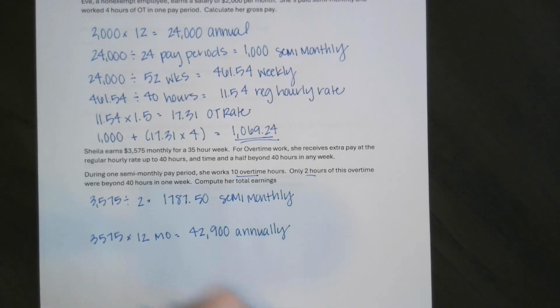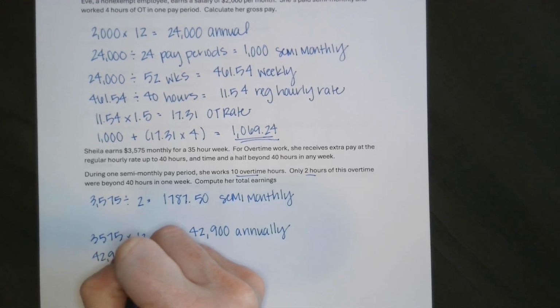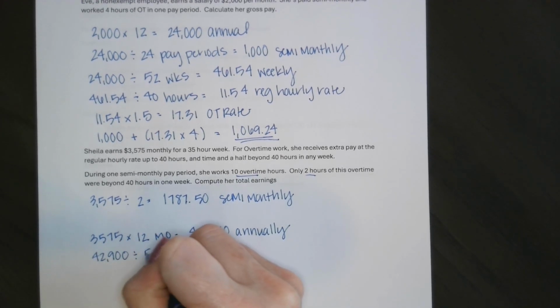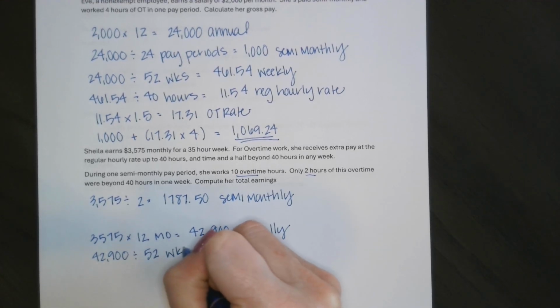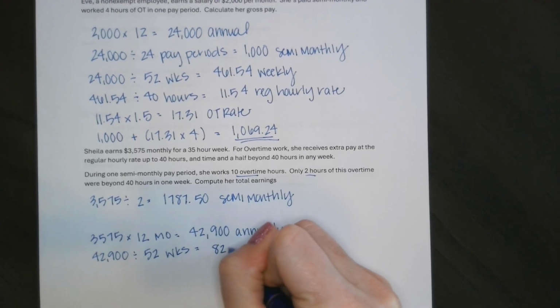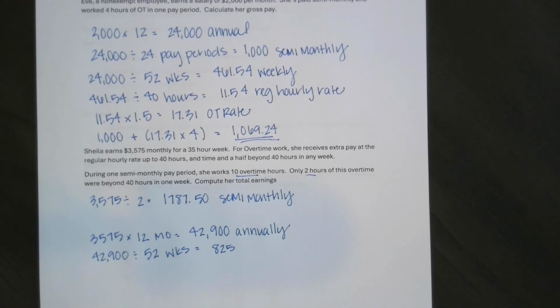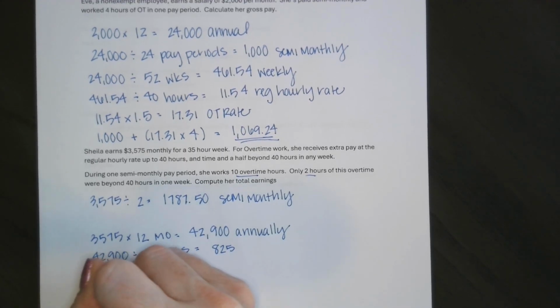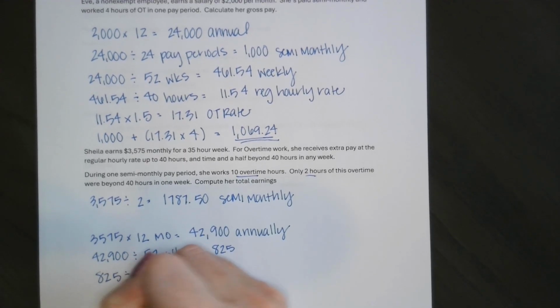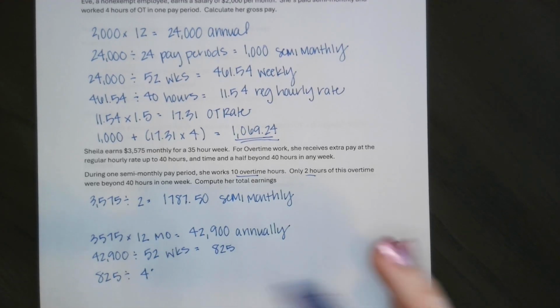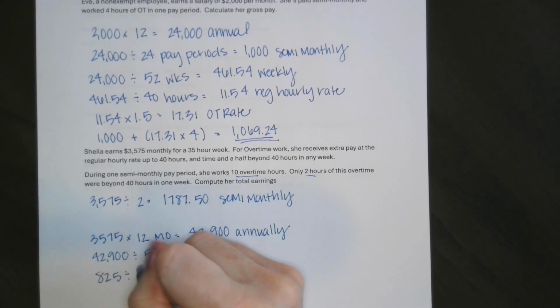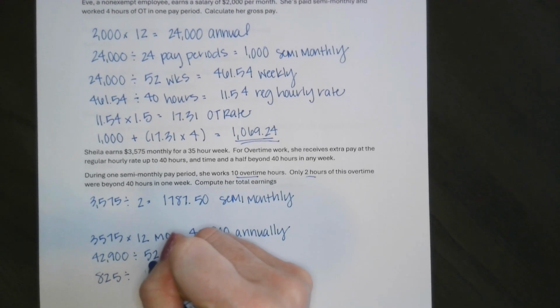To get that down to weekly, we'll take $42,900 divided by 52 weeks. $825. To get that down to hourly, we will take $825 divided by 40 hours. Oh, I'm sorry, not on this one. We'll be dividing this one by 35 hours. This one's very tricky.